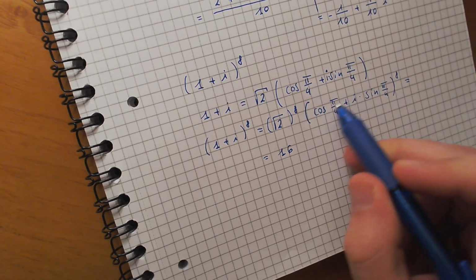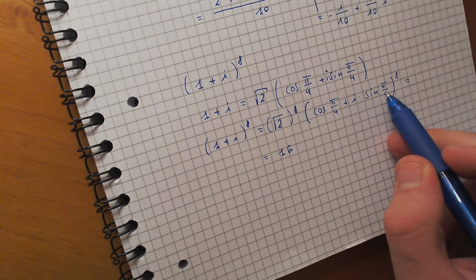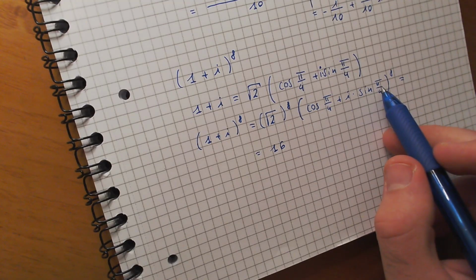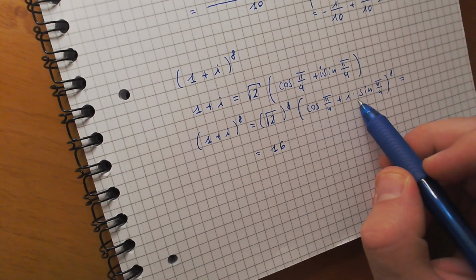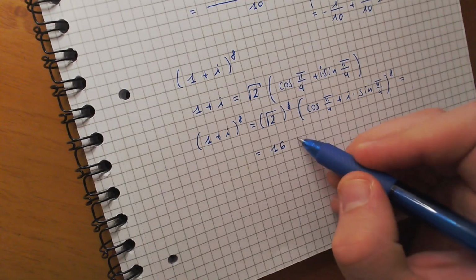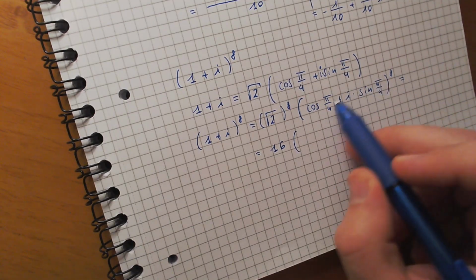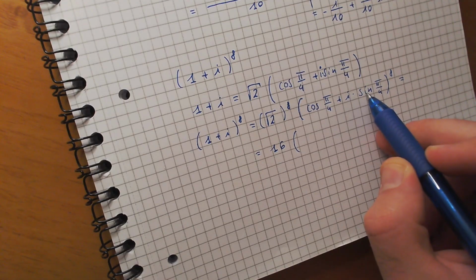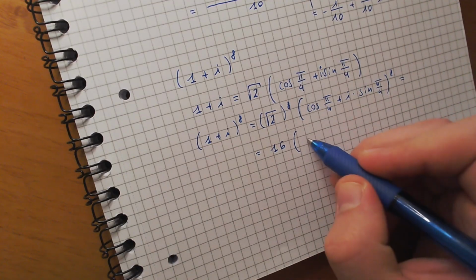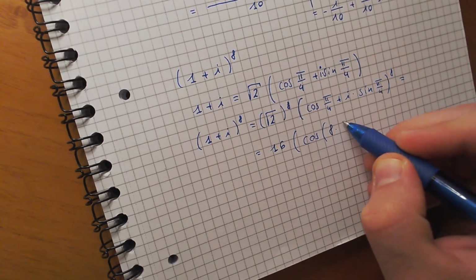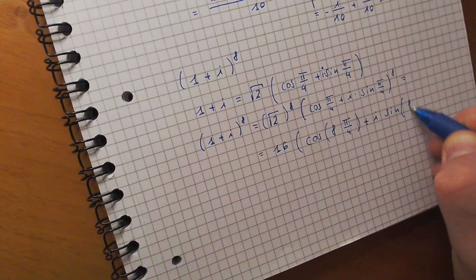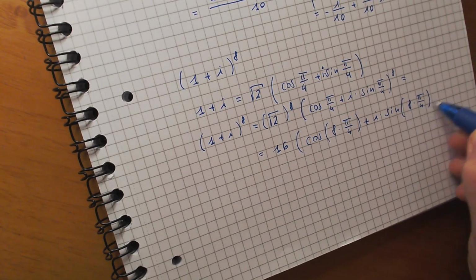And then as far as this value is concerned, we can consider a theorem which is called the De Moivre theorem, and here basically we can write that cosine plus i sine of pi fourth raised to the power of 8 basically becomes cosine of 8 times the argument plus i times sine of 8 times again the argument.